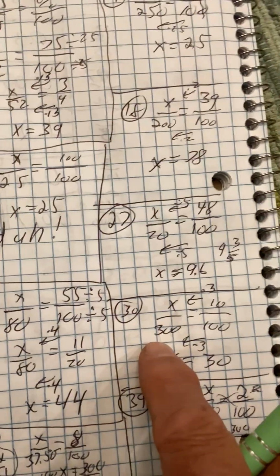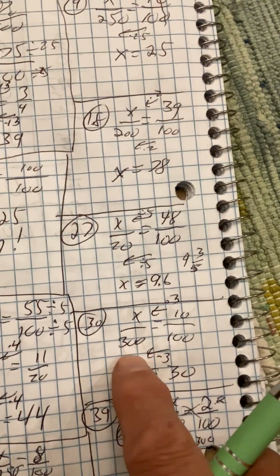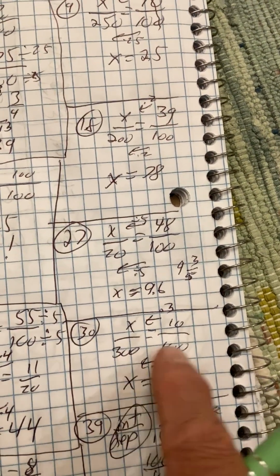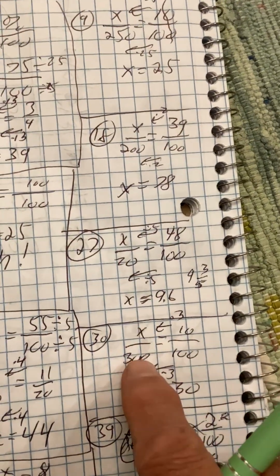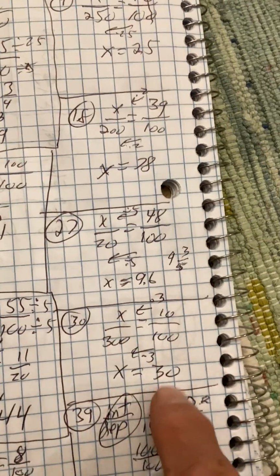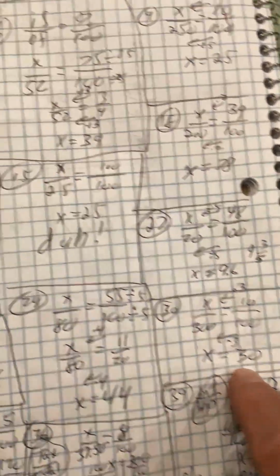Number 30, 10%, you should be able to just do that in your head. 10% of 300 is 30. But here, 10 over 100 is, I don't know, over 300. That's just times 3, times 3. X is 30. And then we get into word problems.